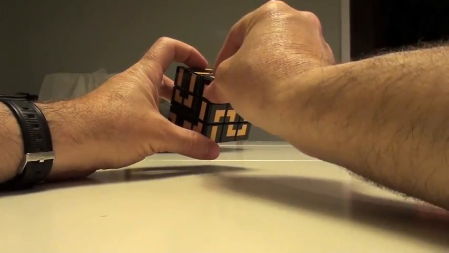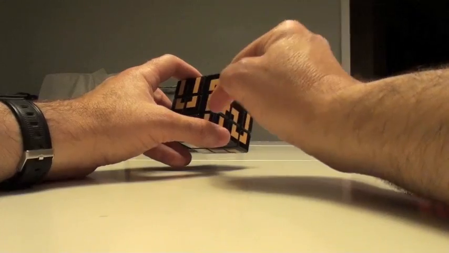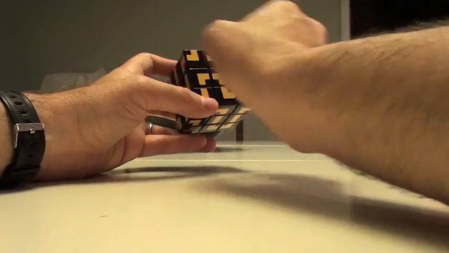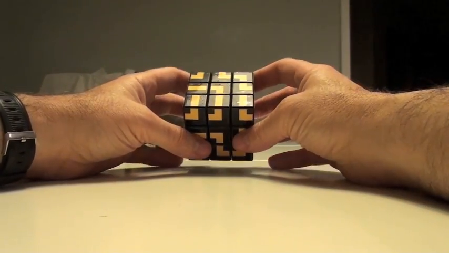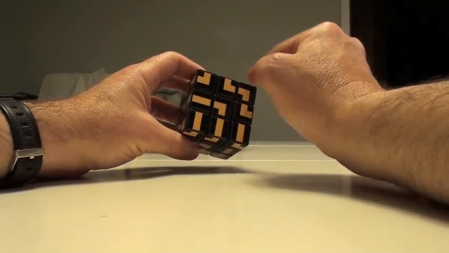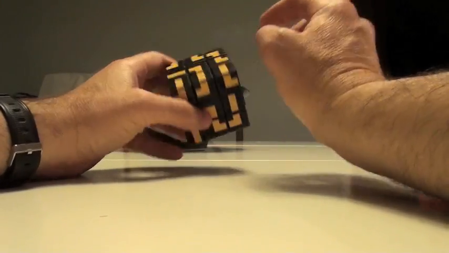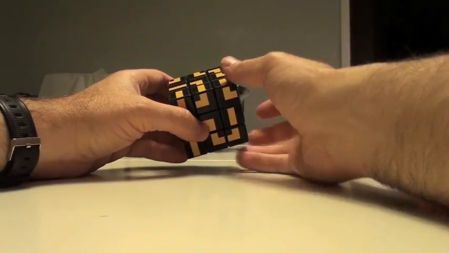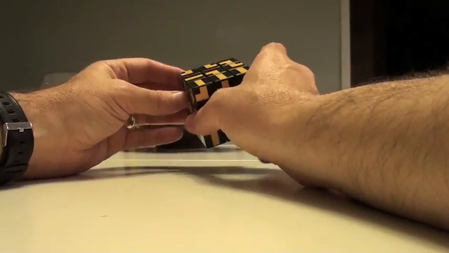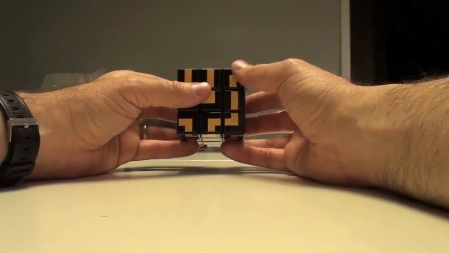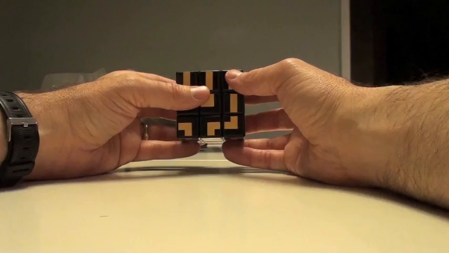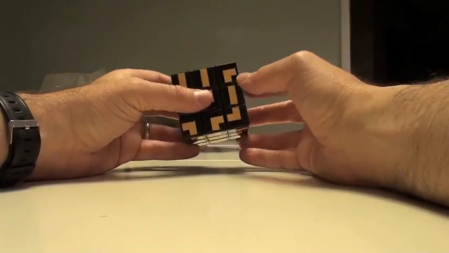If this rotates counterclockwise, this will come down to here just fine, and this will slide into here. Which means I have a situation where I've got these two that are obviously right. These two are right as well, they just have to be rotated. So now I'm down to my last step. I'm going to hold it here and do my RIDARD until I rotate these correctly.